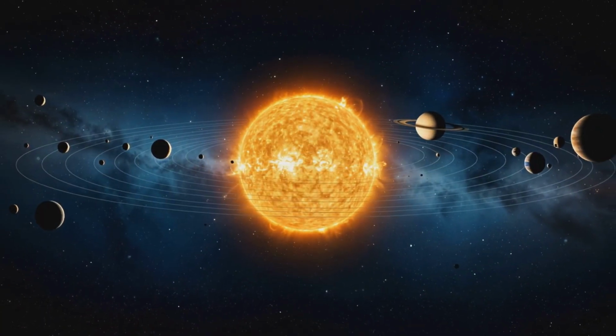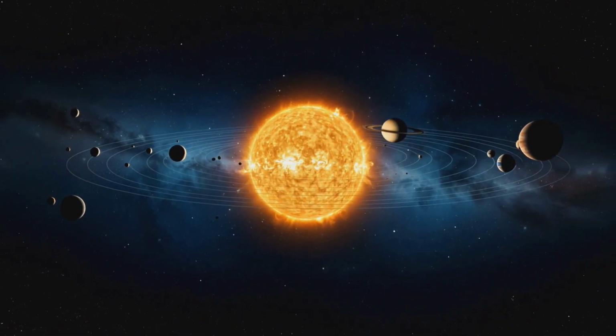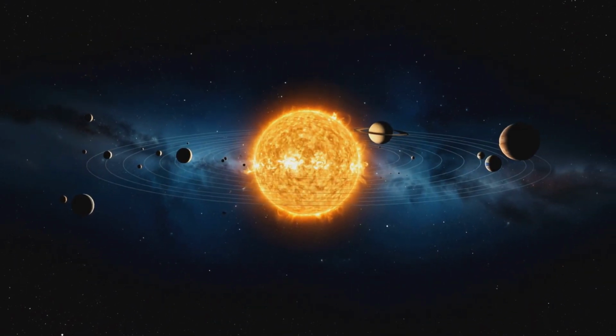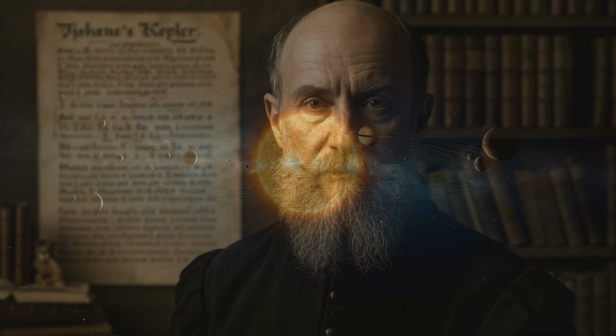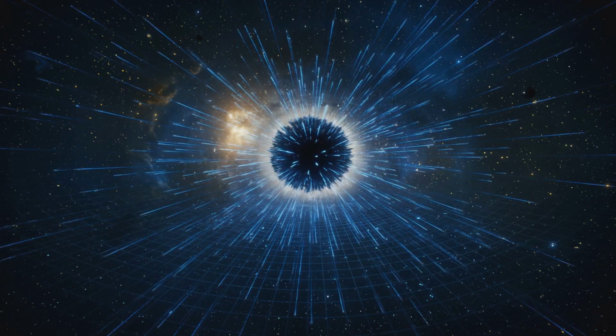The mystery of motion. Why do planets orbit the sun in such perfect harmony? Why do they speed up near the sun and slow down farther away? Johannes Kepler described these patterns over 400 years ago with 3 laws, but what causes those paths? Quantum information holography reveals the true origin.